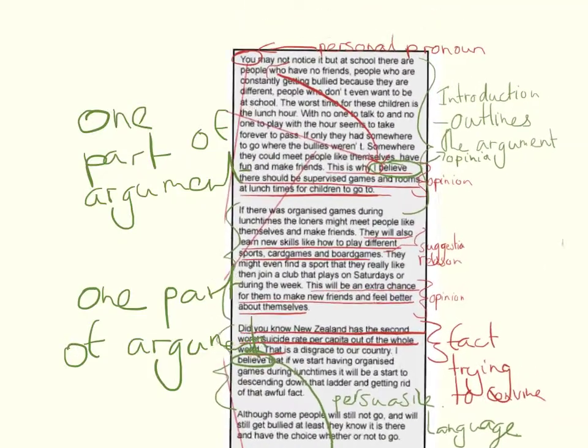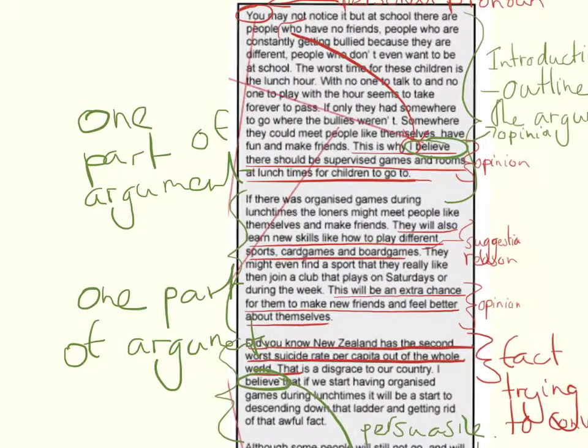Here we have an argument. Now while the last two were very similar in terms of their features, an argument is quite different. An argument has similar things to an information report and explanation. Things that it has the same are it has facts, it adds detail, has paragraphs, has an introduction and conclusion which serve the same purpose: introduction, introducing the thing, conclusion, summarising the thing. But there's one major difference.